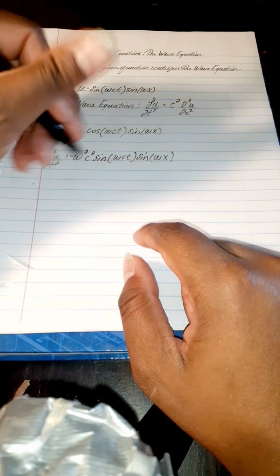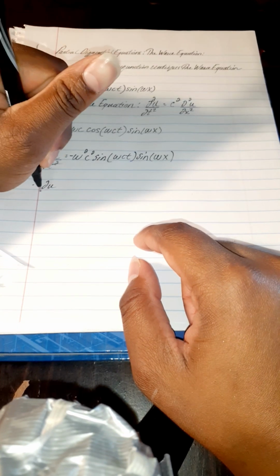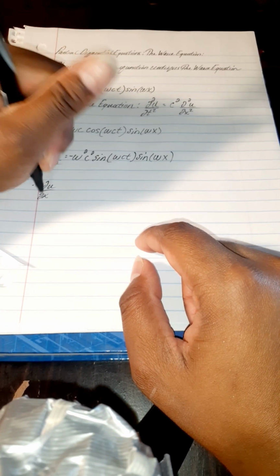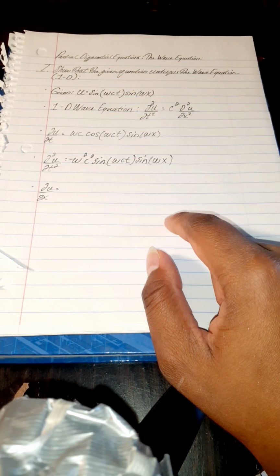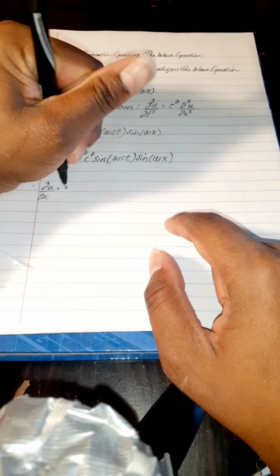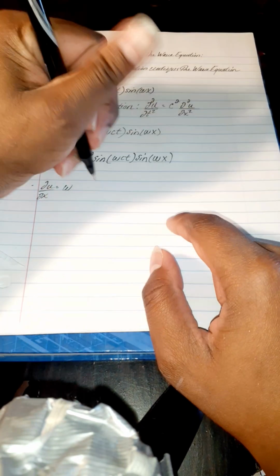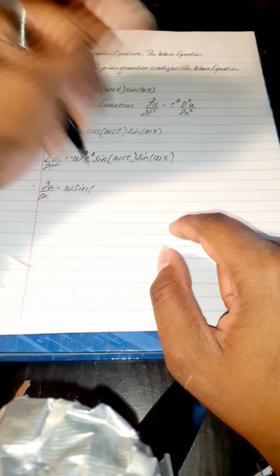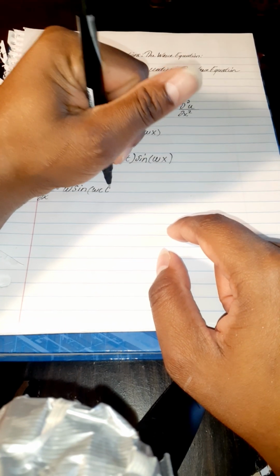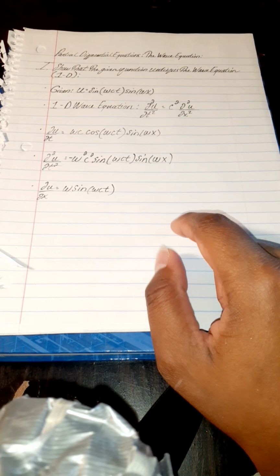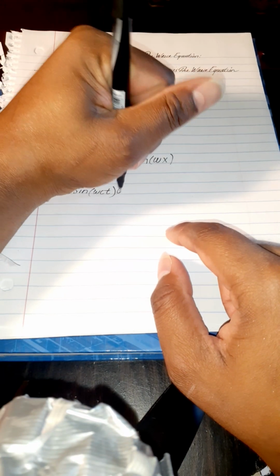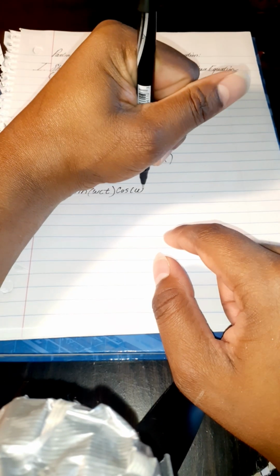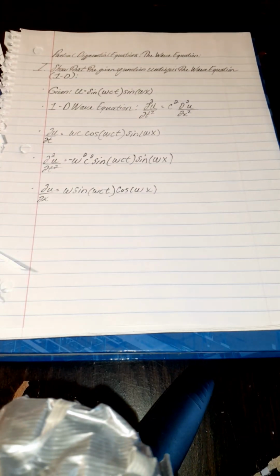Alright, so next thing we need is the partial of u with respect to x. So let's go ahead and get that. For the partial of u with respect to x, well, the w can come out front, and we'll have sine of wct, because we're treating that as a constant, remember, because we're partial differentiating with respect to x. And then this just becomes cosine of wx. So that's the partial of u with respect to x.